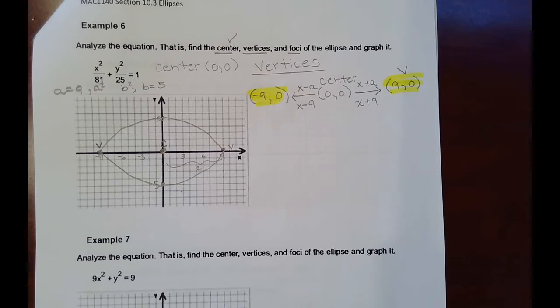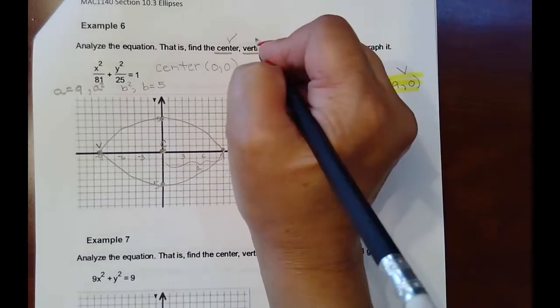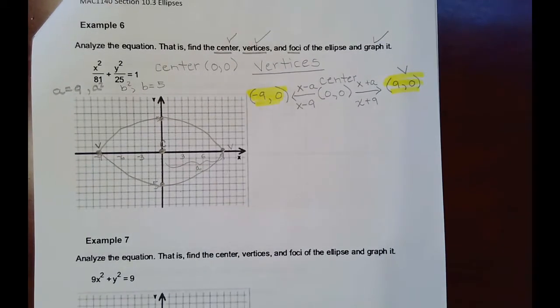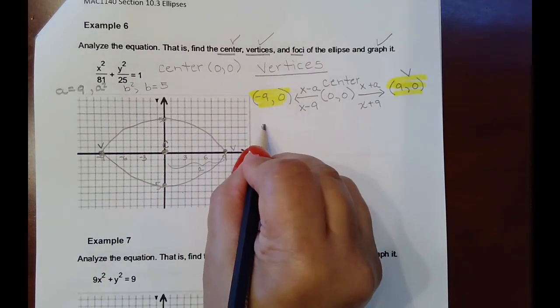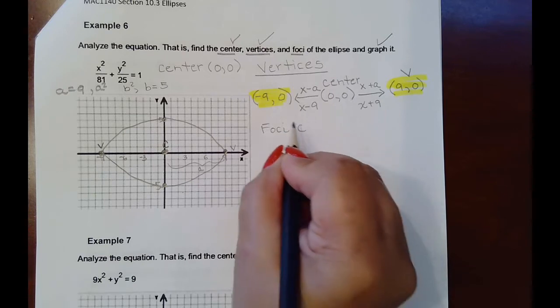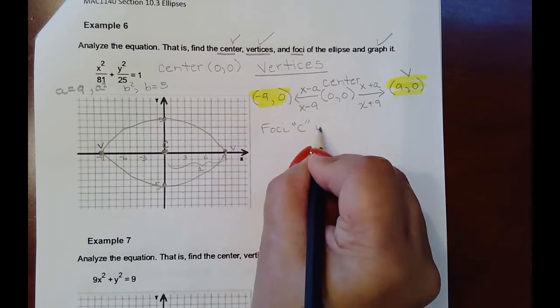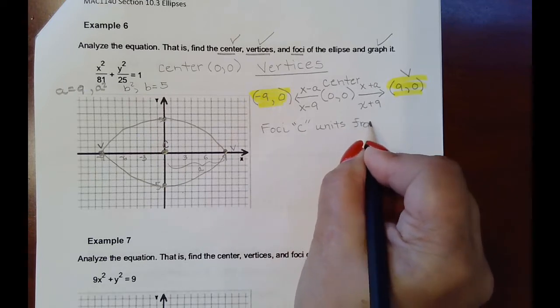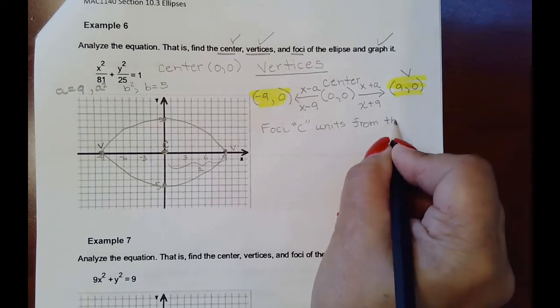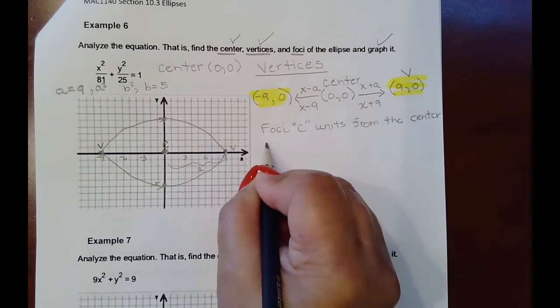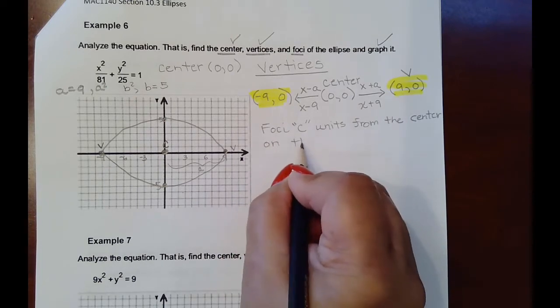Okay, then as we go to find other things, so we found this, we have graphed it. The only thing left is for us to find the foci. And the foci are located c units from the center on the major axis.